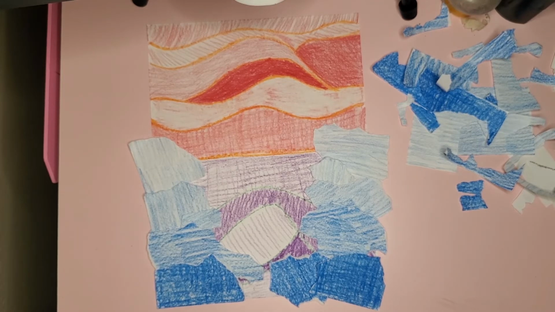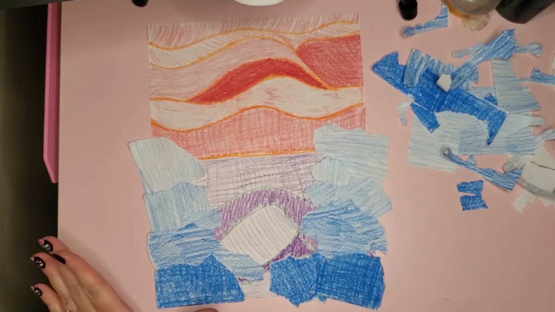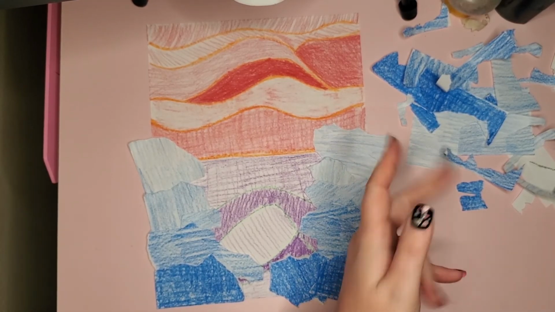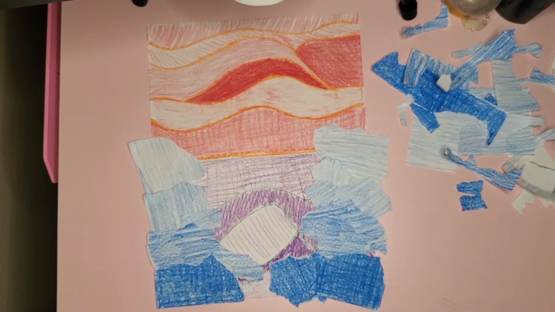Now remember, we are gluing onto crayon, or at least I'm gluing onto crayon. If you use crayons at home, you do need a little bit more glue than you think you would. If you have liquid glue, you can still dot, not a lot, and you're golden. All right, so glue it all down the way that you think it looks best. Don't worry about any edges hanging off. After it dries, we can snip, snip, snip and make it look nice and square again.